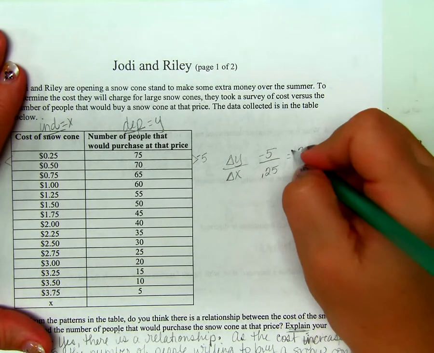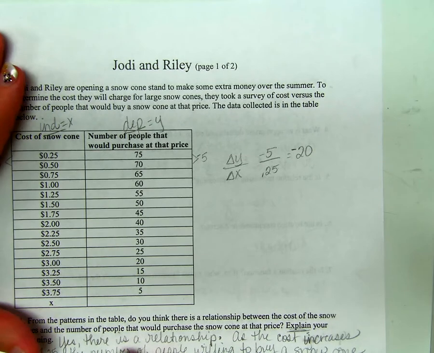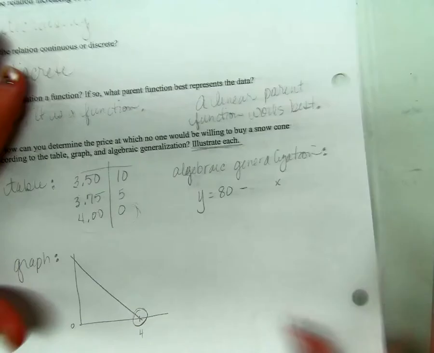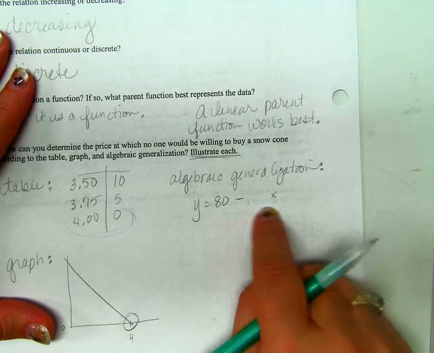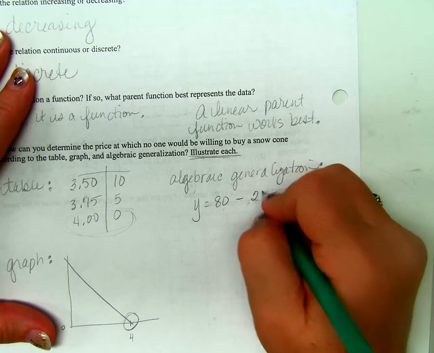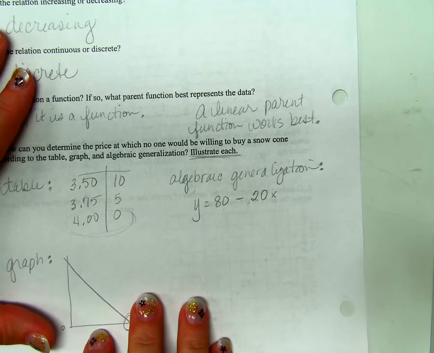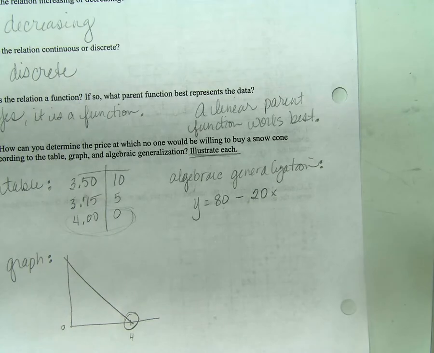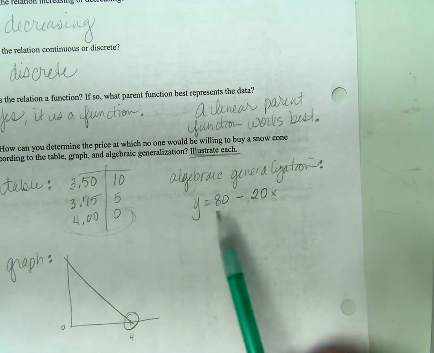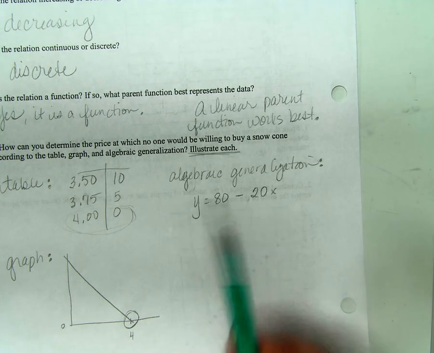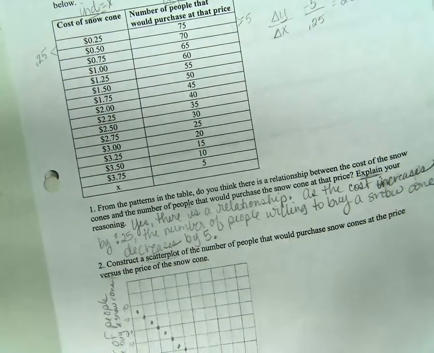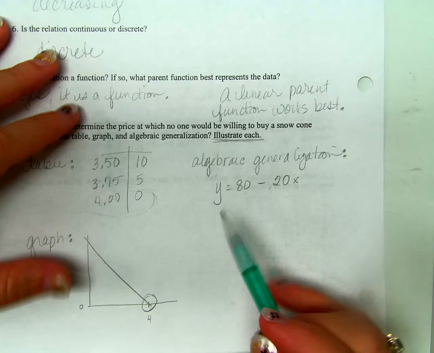And it's negative 20, isn't it? So our equation then is 80 minus what? Minus 20x. Okay? So how can I find out when my number of people would be 0? So when my y would be 0.